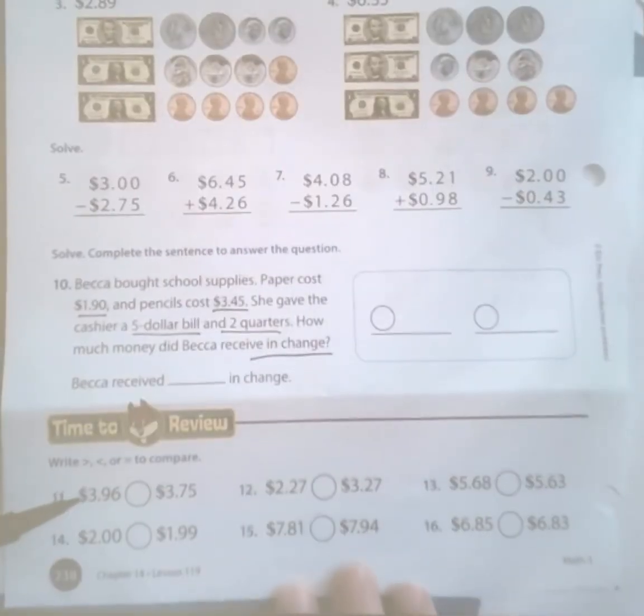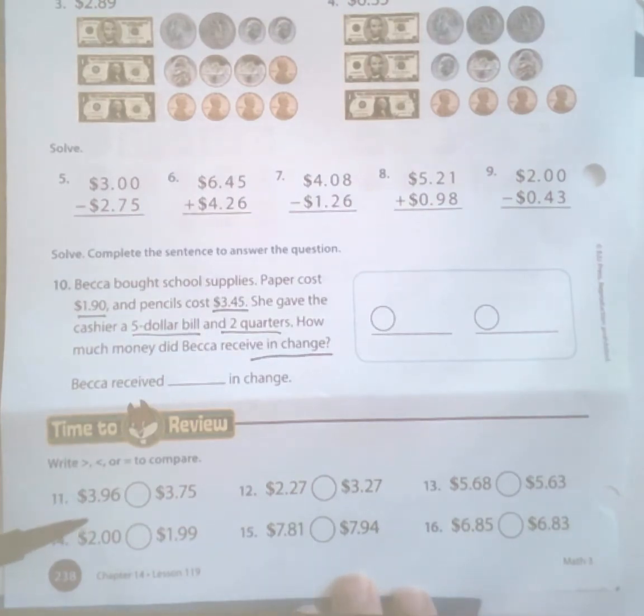And then down here, we're going to do a little bit of comparing. Remember, if you get stuck, have trouble, have questions, give me a shout on Remind or on email, and you can save this paper in your folder, or you can send me a picture of it completed.